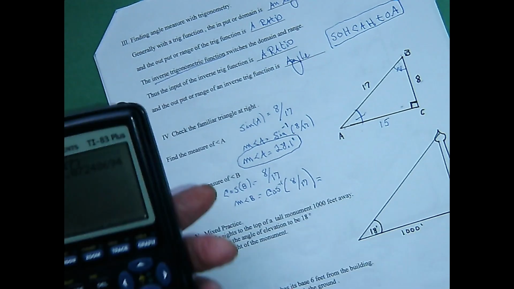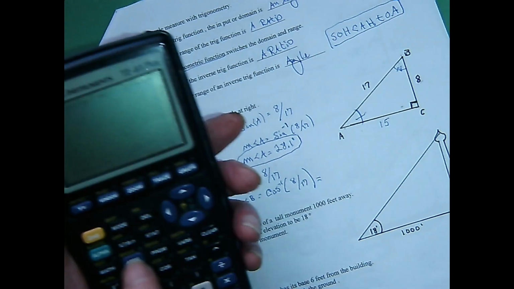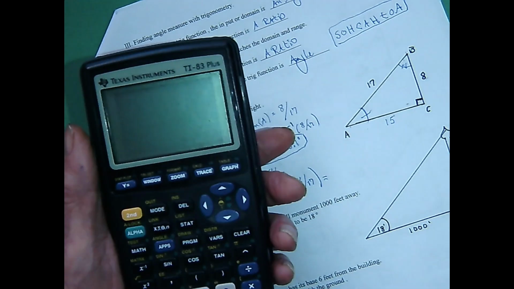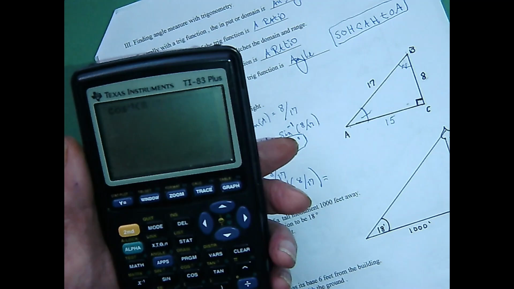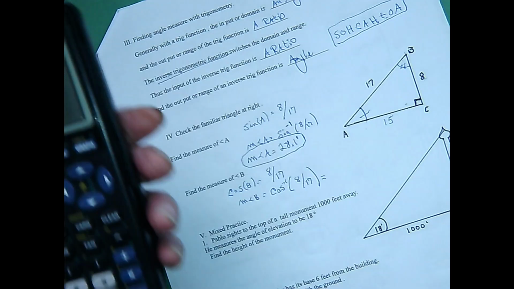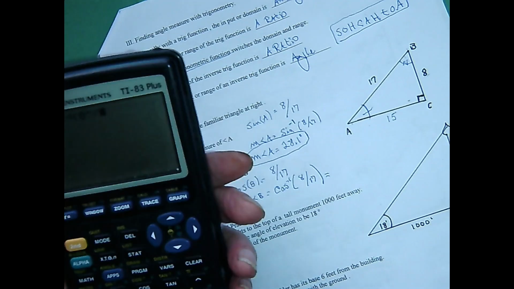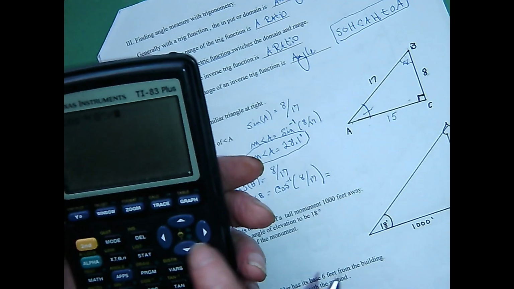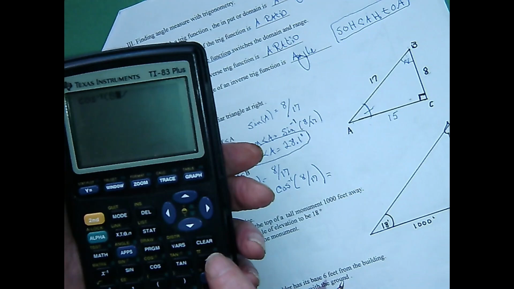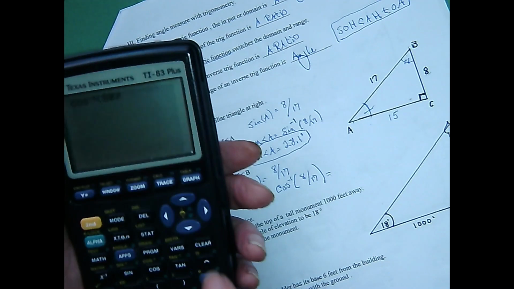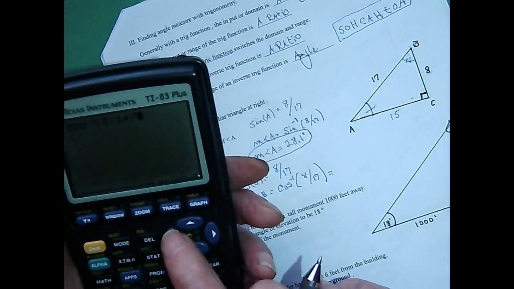Yeah. Let me clear the stuff that I have and say arc, that's second, cosine. So you see I have the arc cosine function showing. Then I'm just going to type in that ratio. 8 divided by 17. Thank you for being so patient with me. I make little mistakes.